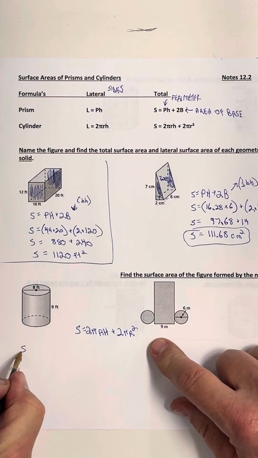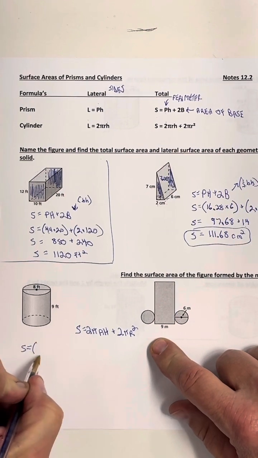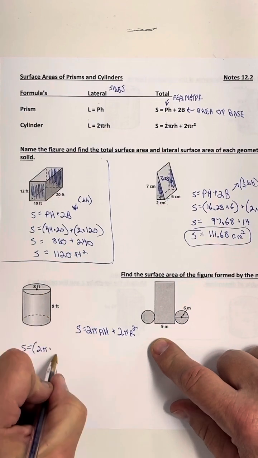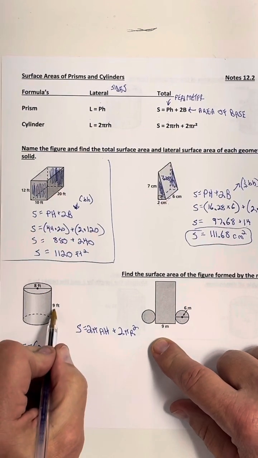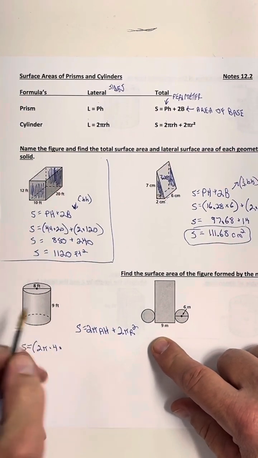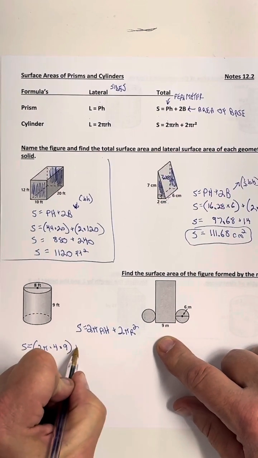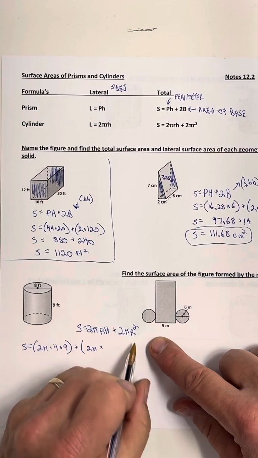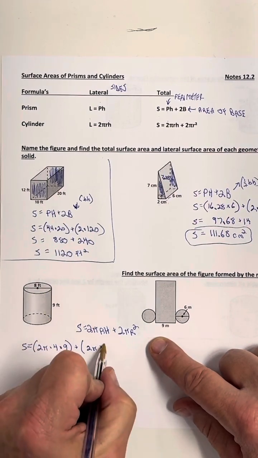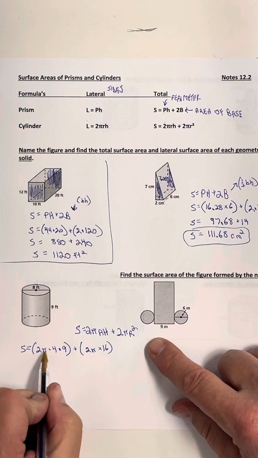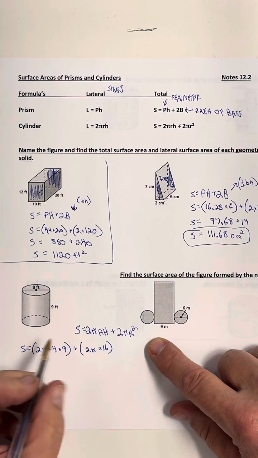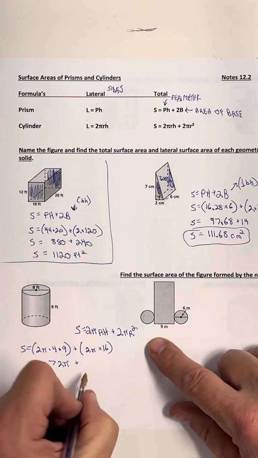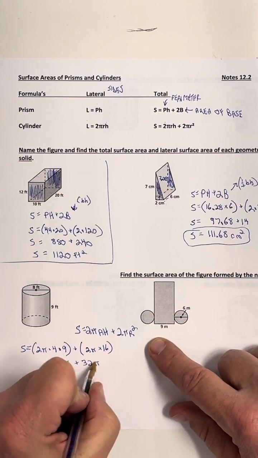So here's the first one, and we leave our answer in terms of pi. So we got 2 times pi times the radius of 4 times the height of the cylinder, which is 9, plus 2 pi times the radius squared. 4 squared is 16. 2 times 4 is 8. 8 times 9 is 72 pi. 2 times 16 is 32 pi.